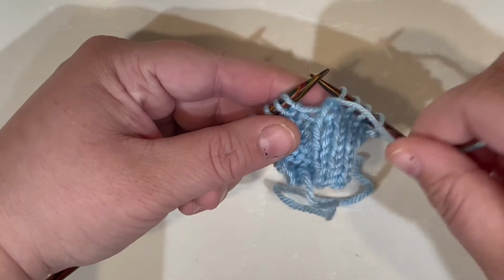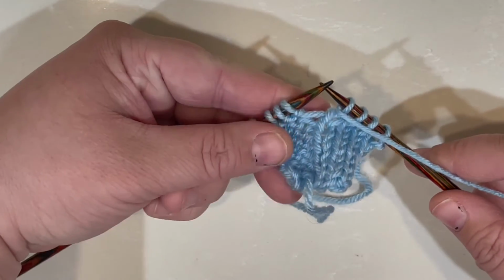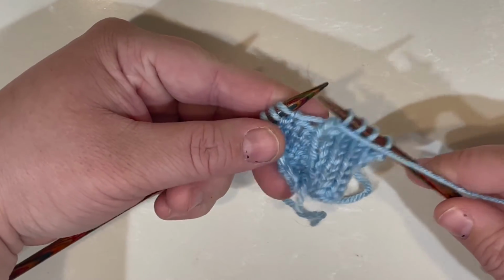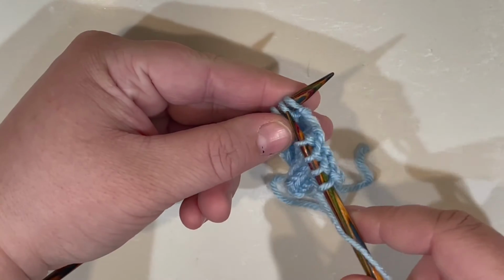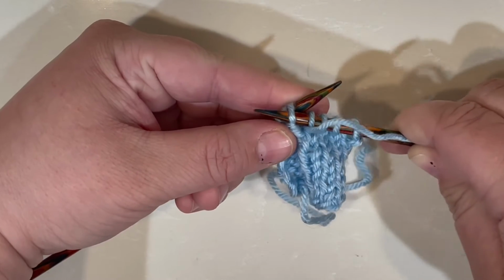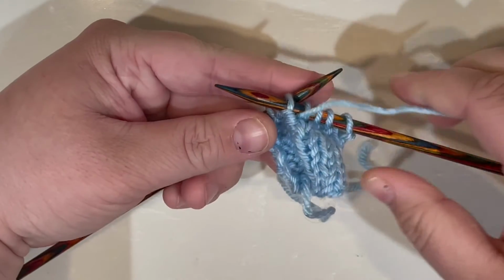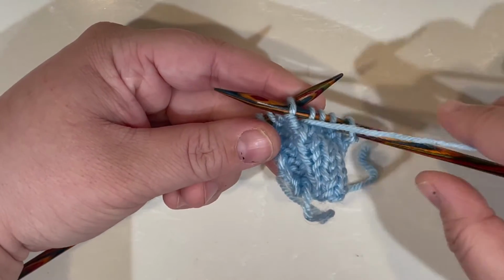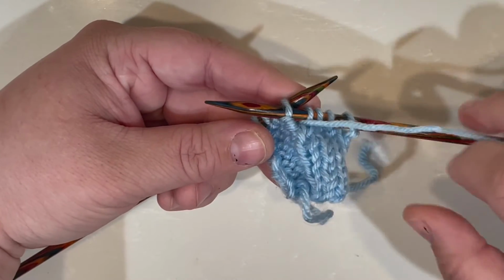So then what we do with the yarn in front, we're going to do very, very similar to the knit stitch, except instead of going in from the left side, we're going to go in from the right side. So just like before, you're going in through the loop.